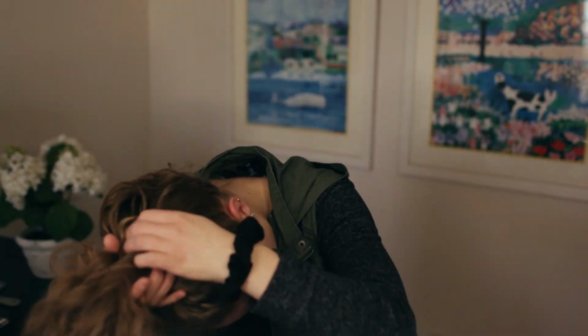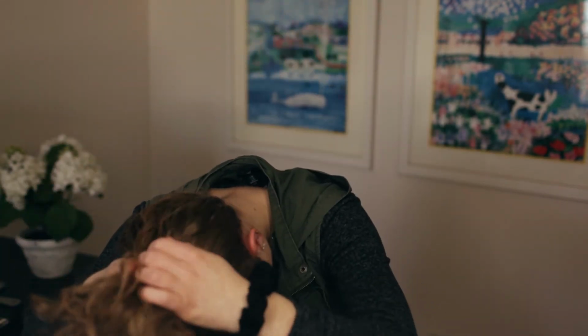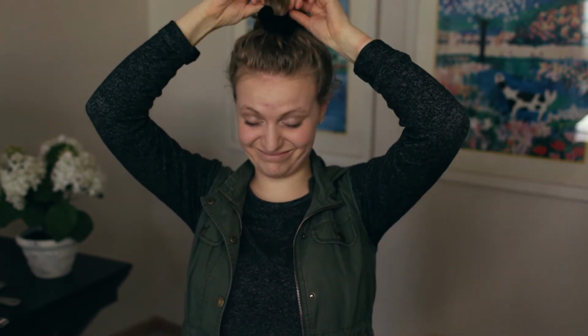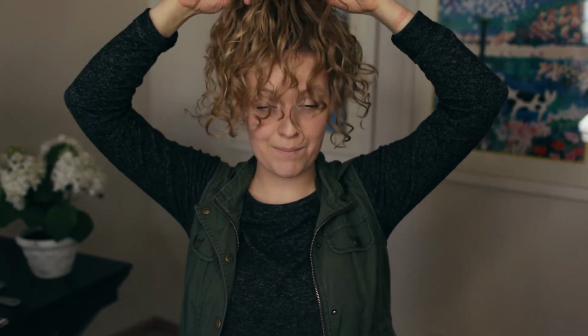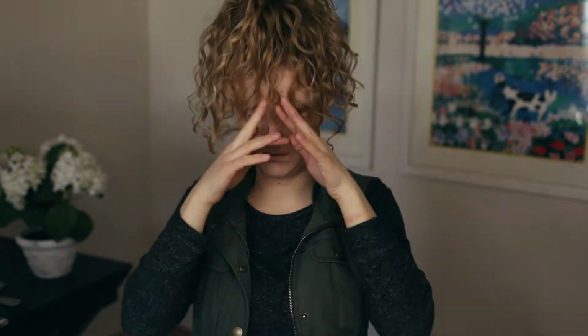My suggestion is get yourself a scrunchie or a fabric hair tie, anything that's not a normal elastic. And right before you go to bed, put your hair upside down, pull it together, and make yourself a high ponytail. Don't we just look attractive? This is also called a pineapple because I look like a pineapple, don't I? Sleep like this and your curls won't get as frizzy, won't get as matted, and all that gross stuff can be avoided.